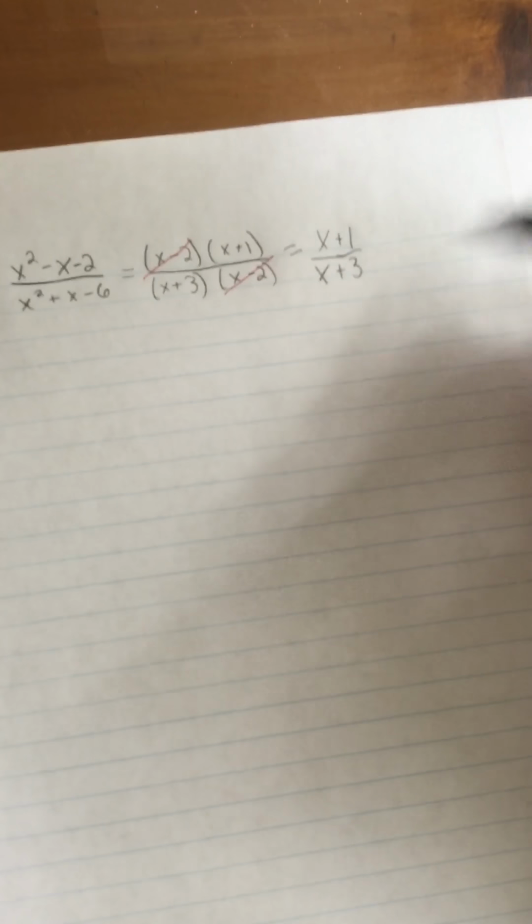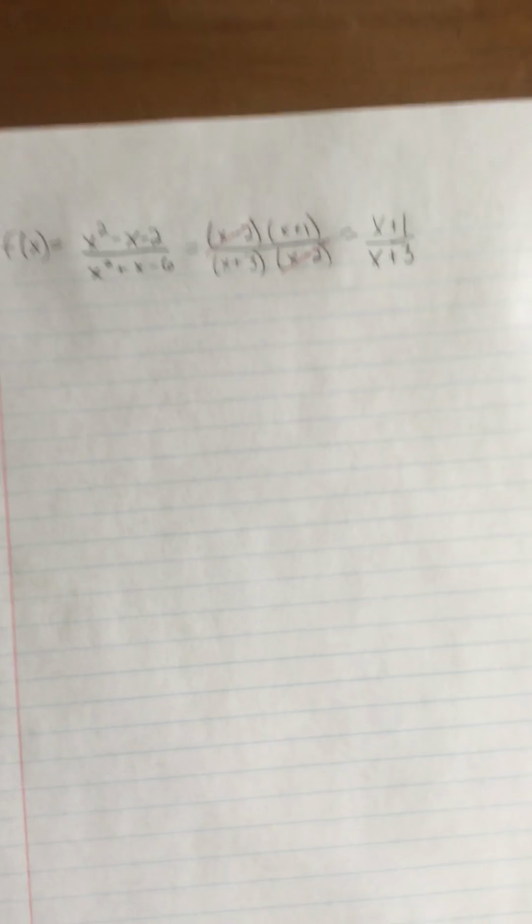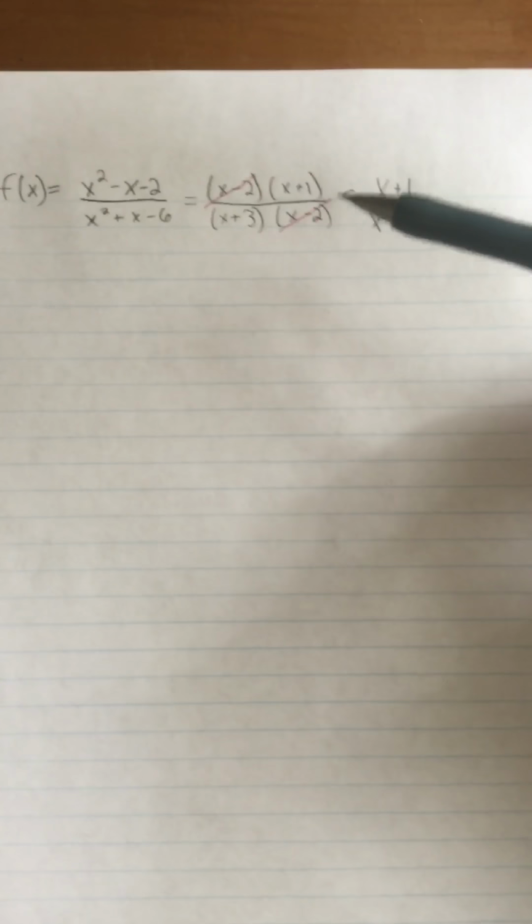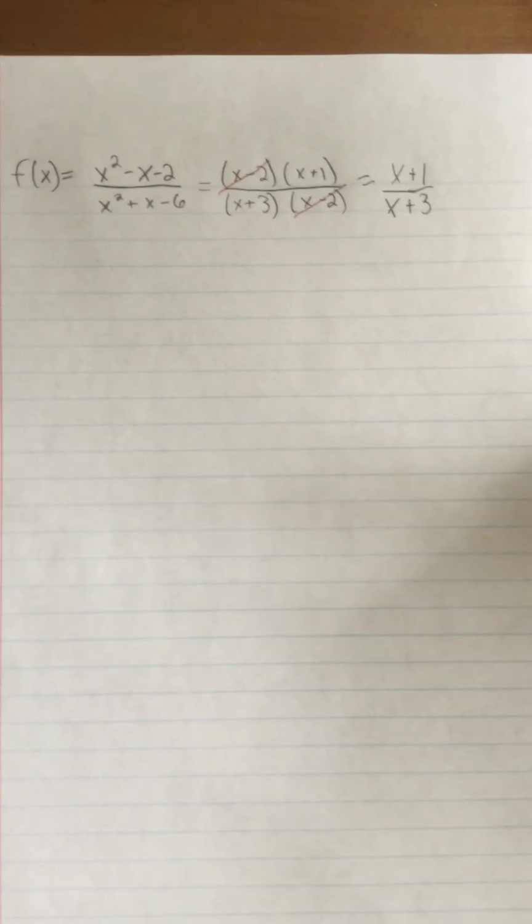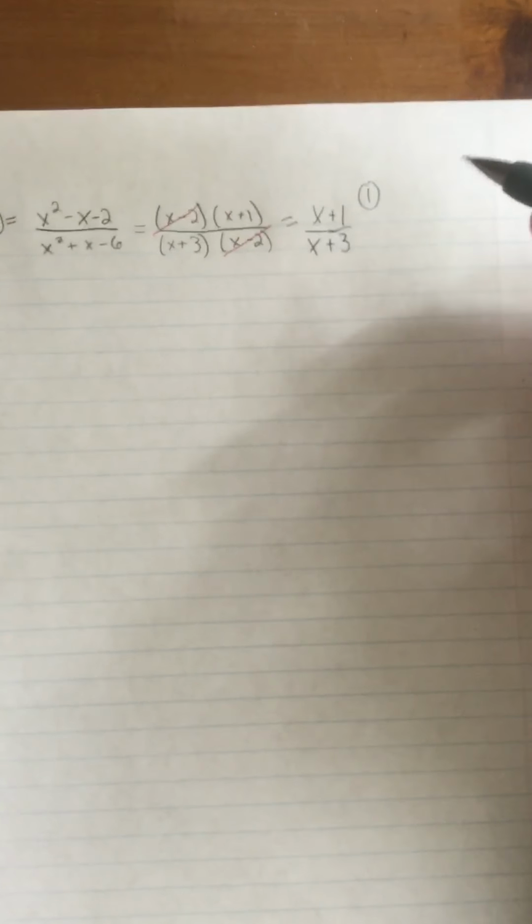We're going to use this form when we plug numbers back in. It's helpful to have that form there. But we also want to be able to see this here because we know that what we have canceled out here is going to be a hole in our graph. So that's my first step, simplifying both the top and the bottom. I'll put a 1 next to it so you know that I finished the first step there.